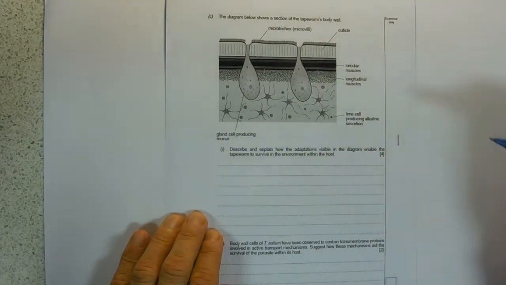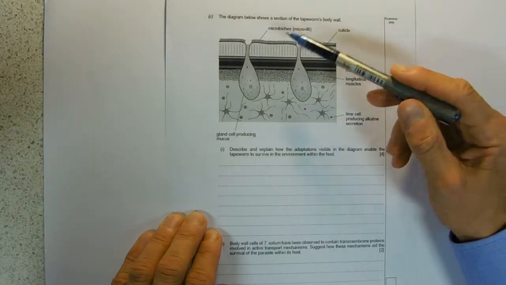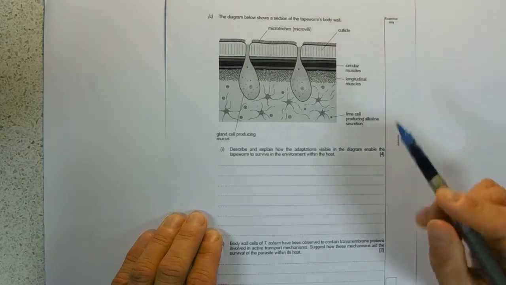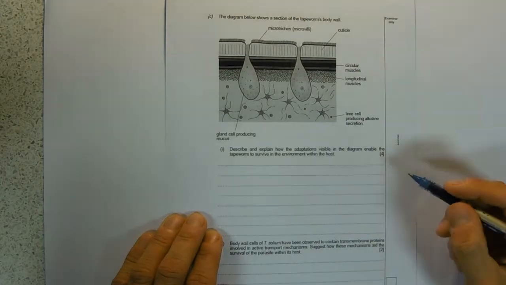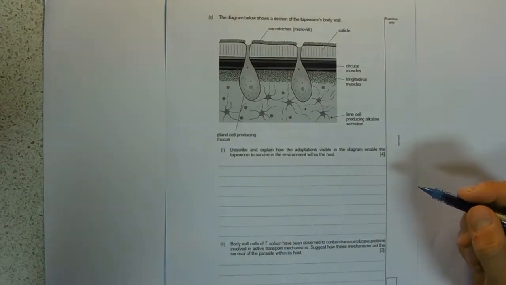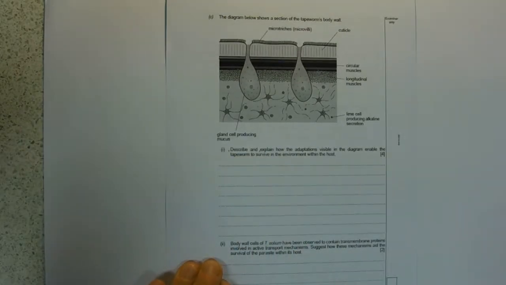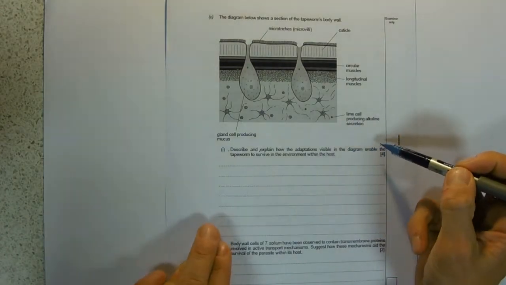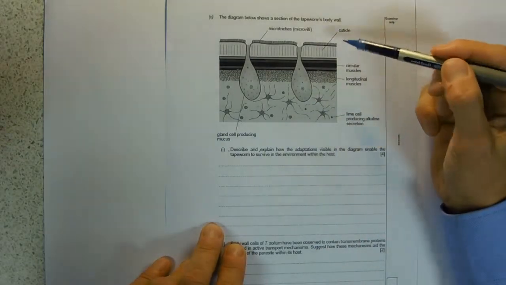Part C, we've got a diagram showing a section of a tapeworm's body wall. Some of this information is new to you, but you need to relate it to knowledge that you know. So that makes it AO2. So the 4 marks, these are going to be AO2. Describe and explain. So we need to divide up our answer. How the adaptations visible in the diagram enable the tapeworm to survive. So it's giving you everything that you need here.